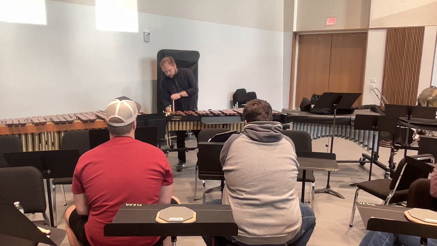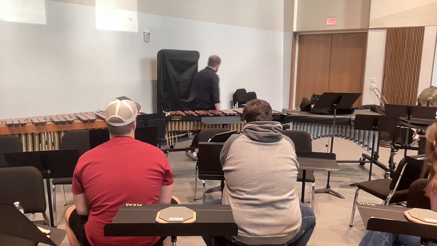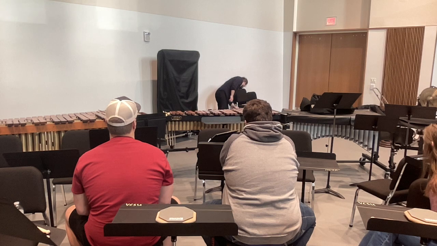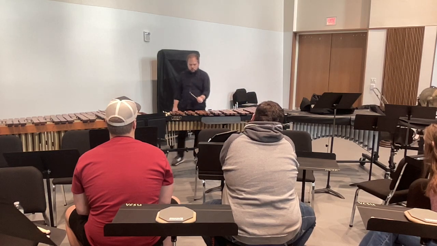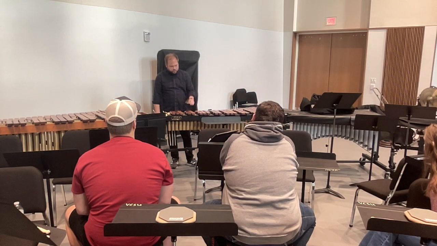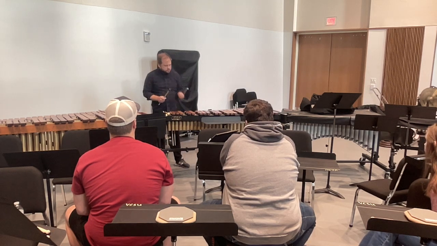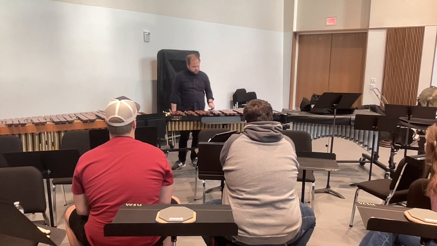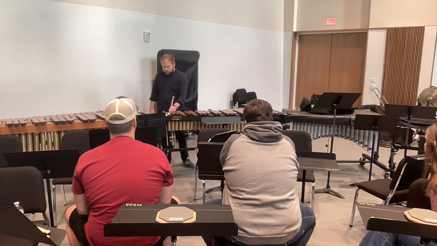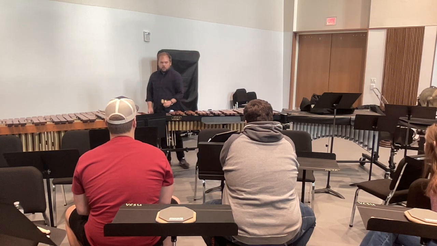The other thing you can use is a hard rubber mallet. This is actually very hard rubber. It's going to be a little bit less piercing. What is this one? This is a medium rubber. Okay. Typically you're going to use plastic or rubber.